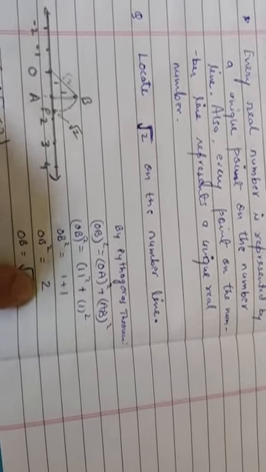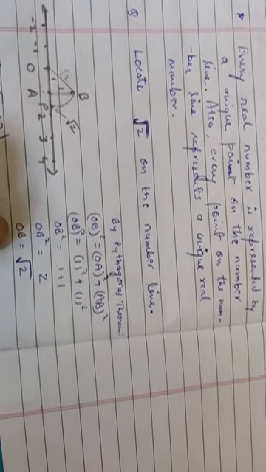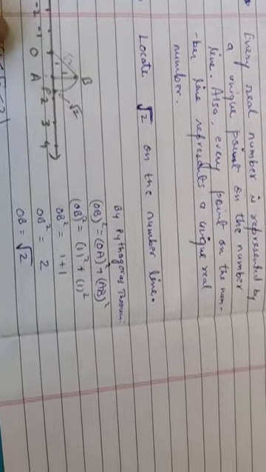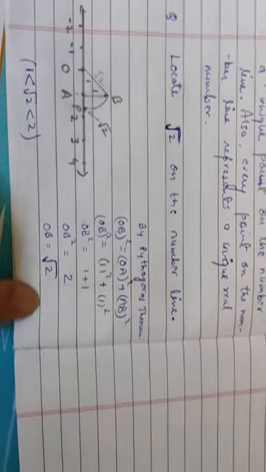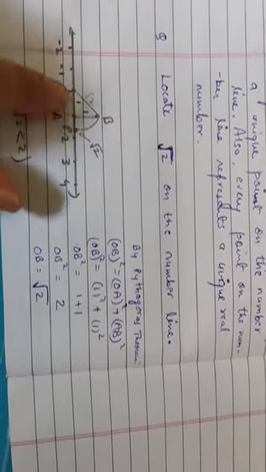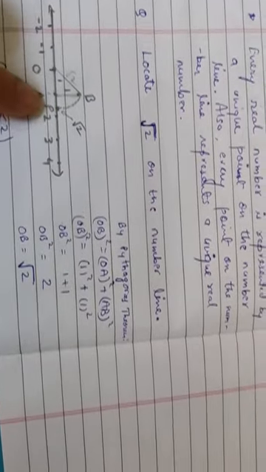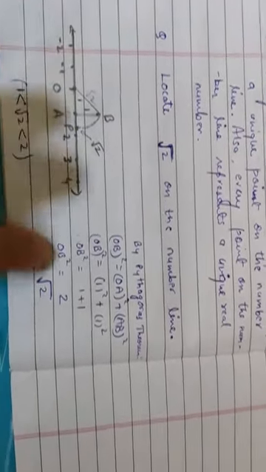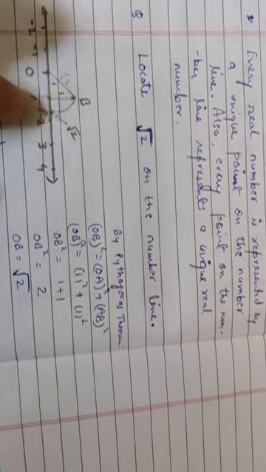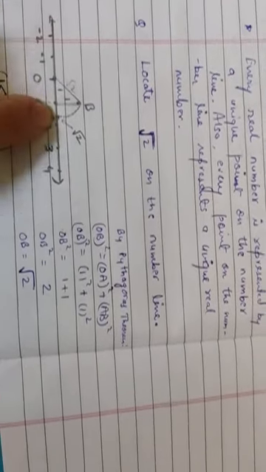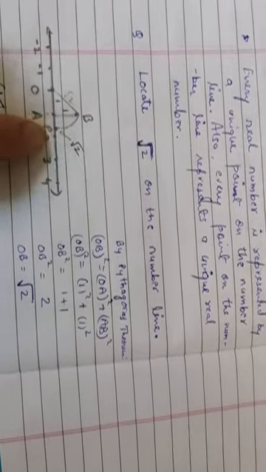Now OB square equals 2. That means OB equals root 2. In this way we have found the distance of OB equals root 2, and so we can locate root 2 on the number line. This is the real number line where we are representing the irrational number, like we have represented root 2 here.